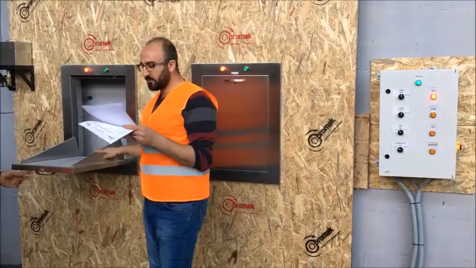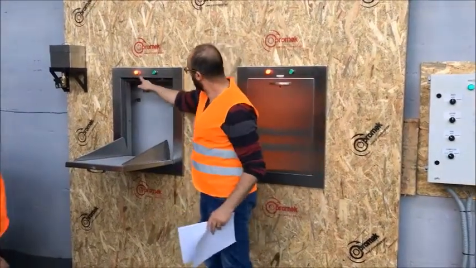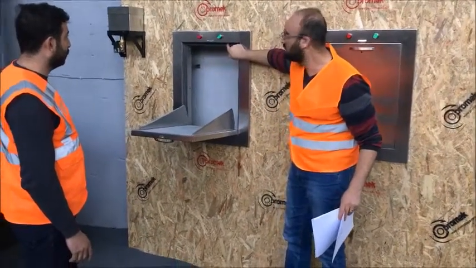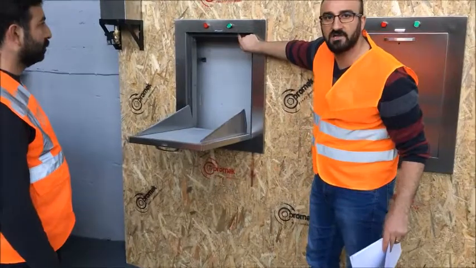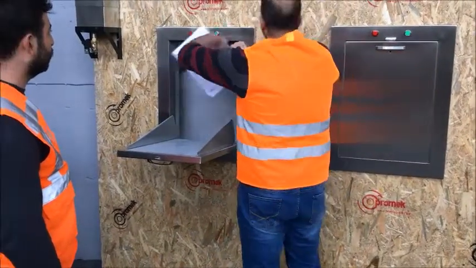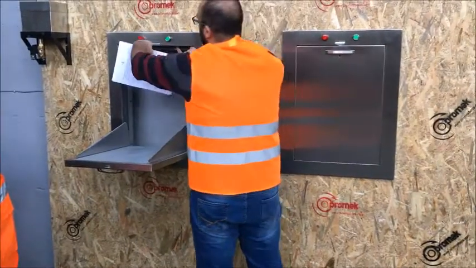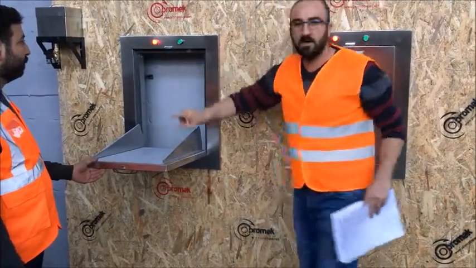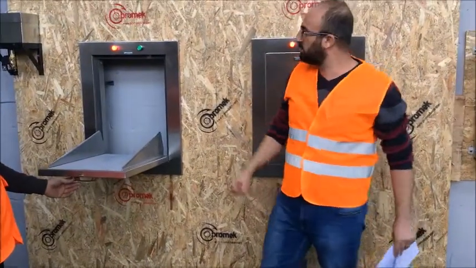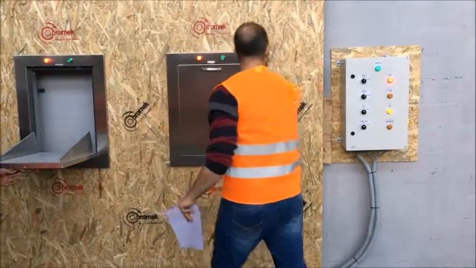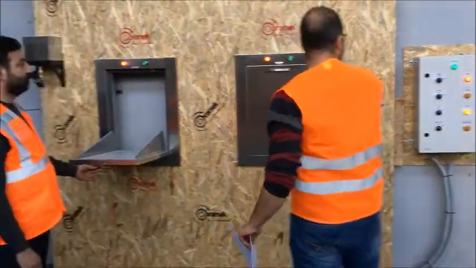With the switches on the door, there is a switch here. You see that? There is a switch. And the doors are deactivated. When I remove my finger from the switch, since the door is open, the system is activated.